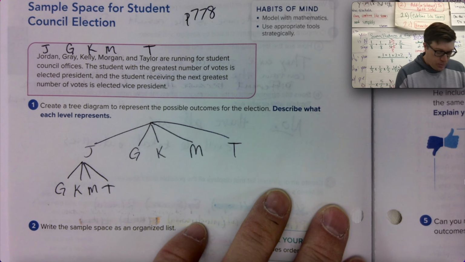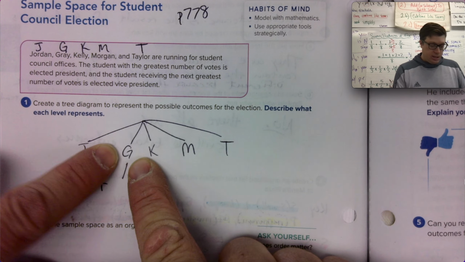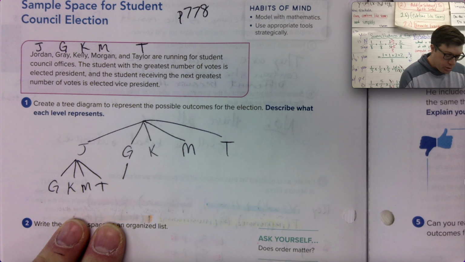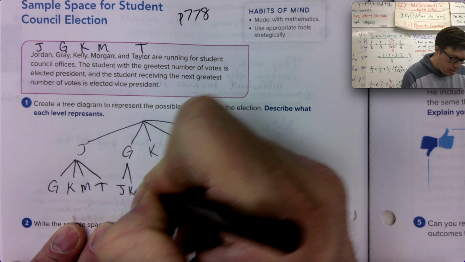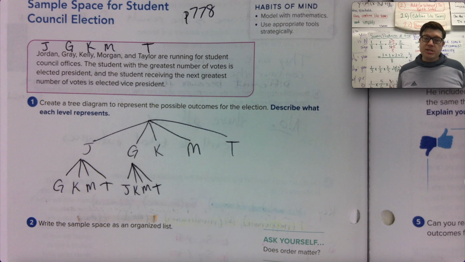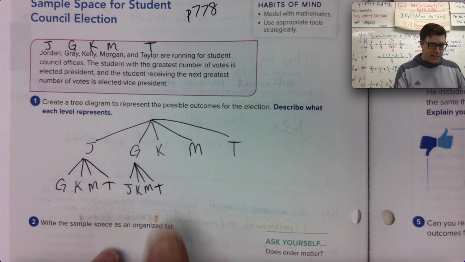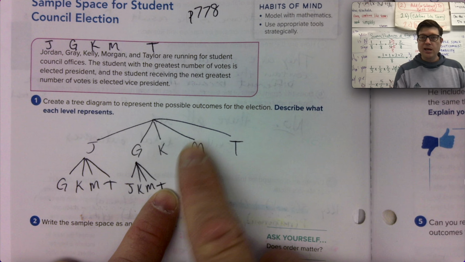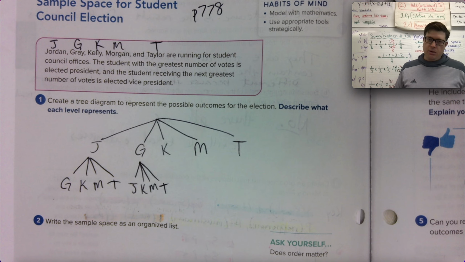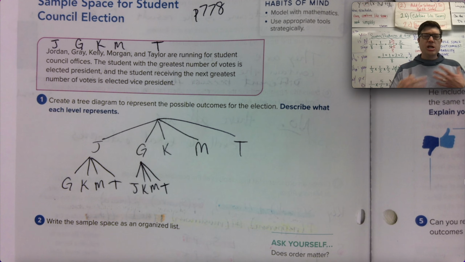Next up is Gray. Gray cannot be their own vice president, but let's say they were elected president. Then the optional people for their vice presidency would be Jordan, Kelly, Morgan, and Taylor. And we continue on with this list. So will you go ahead and pause and skip forward 20 seconds. I'm going to ask you to complete the remaining branches for Kelly, Morgan, and Taylor. When you skip forward, come back and take a look at what I wrote down, and let's see if our answers are aligned. Okay? So pause, skip forward 20 seconds, check our work.